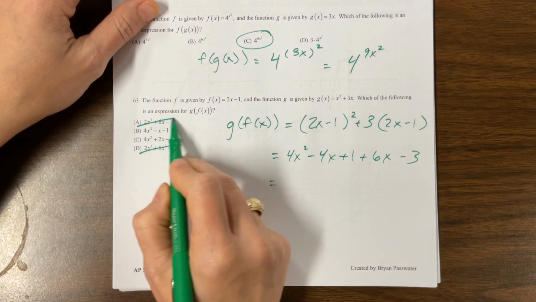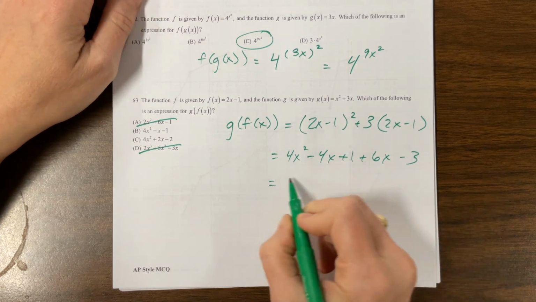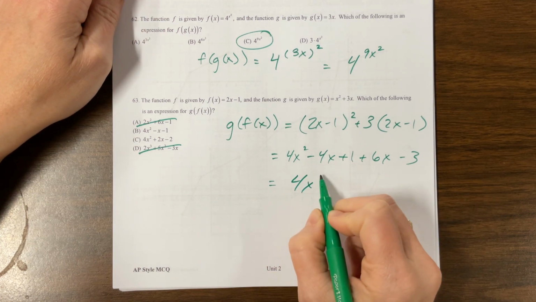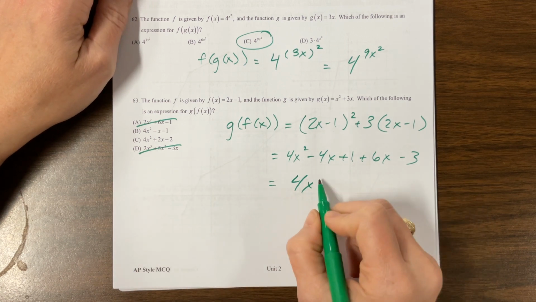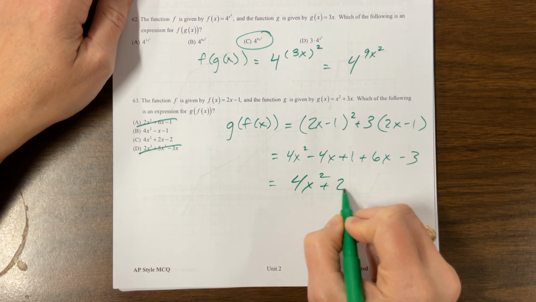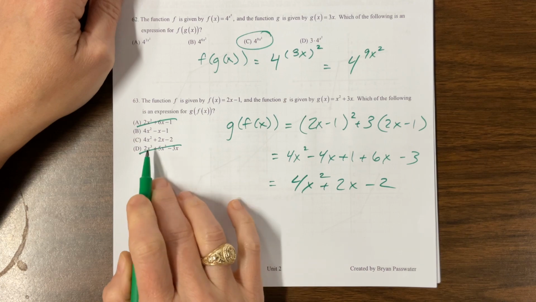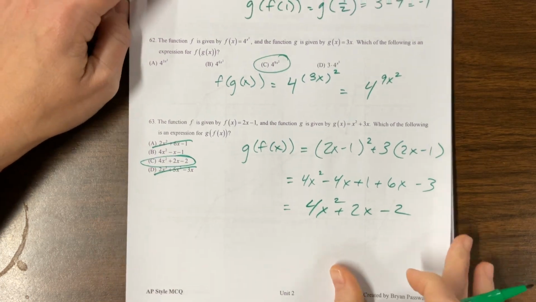Or we can eliminate the ones that don't have 4x squared and x cubed. You have to really mess up to get an x cubed. So the result is 4x squared plus 2x minus 2. Is that an answer choice? It sure is. There we go.